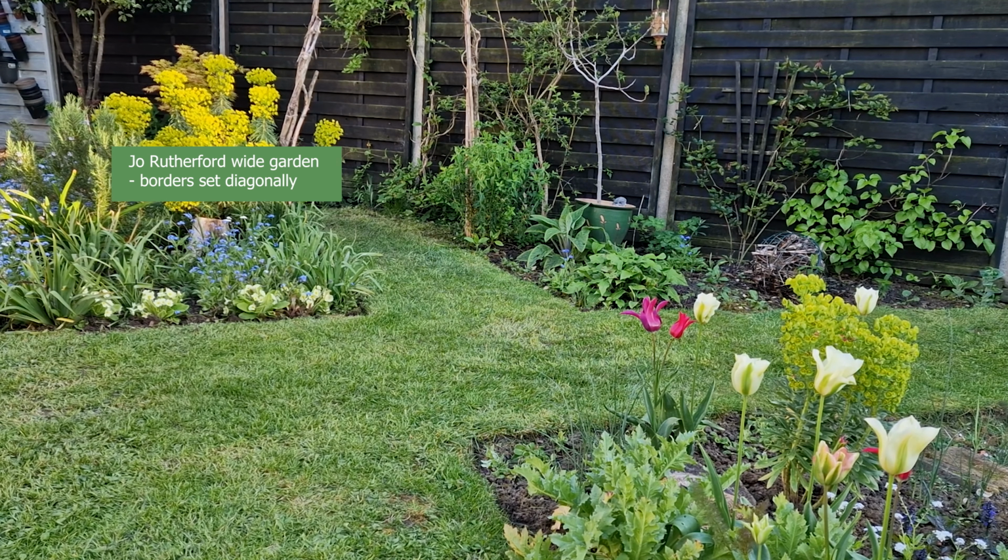People ask, how do you do the layout for a wide garden? And with this one, you've done it into 3 across. And with another garden that we interviewed recently, which was Jo Rutherford's, she had actually put all the planting on the diagonal. And both of those, of course, break up the eye. Are there any other layouts that you'd consider for wide gardens?